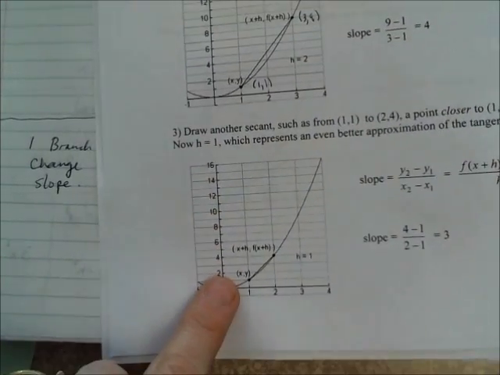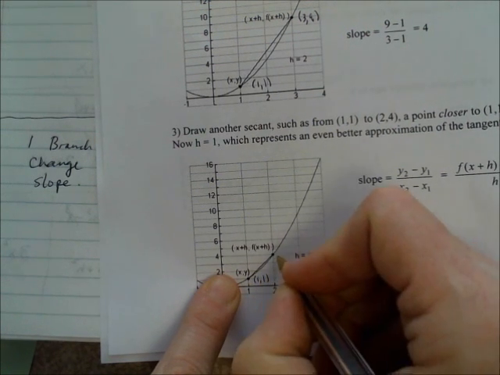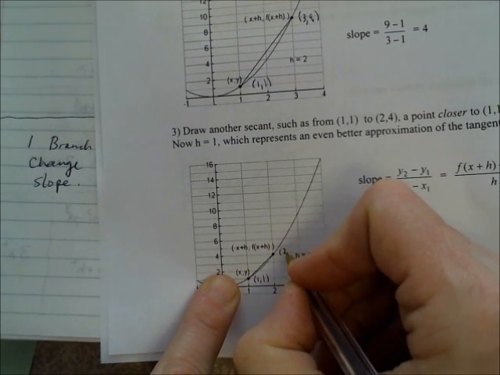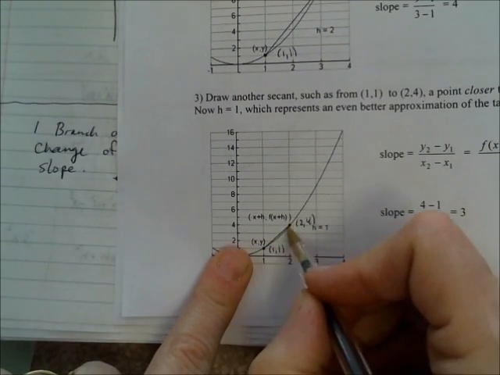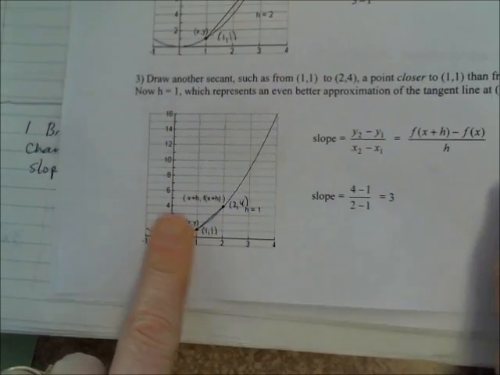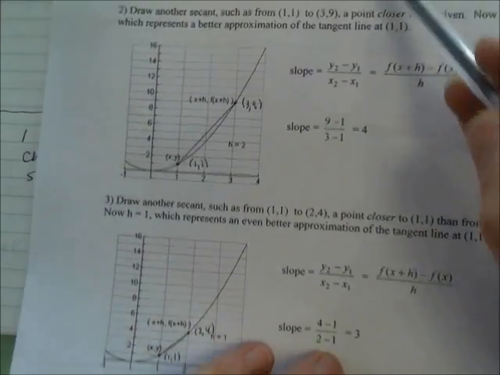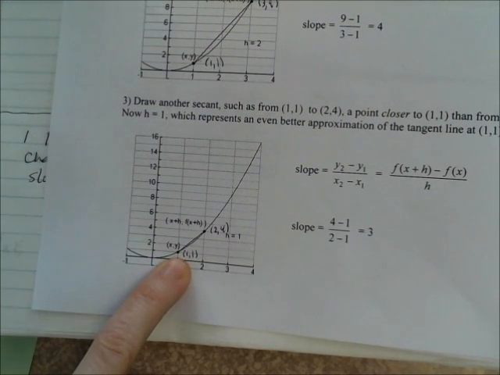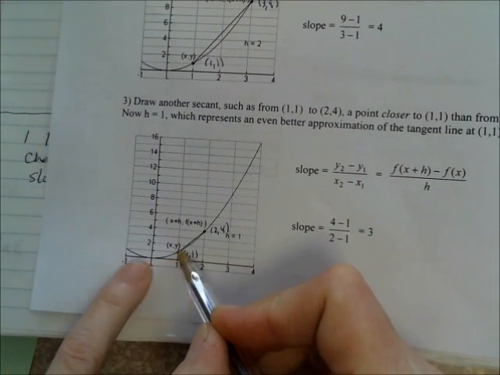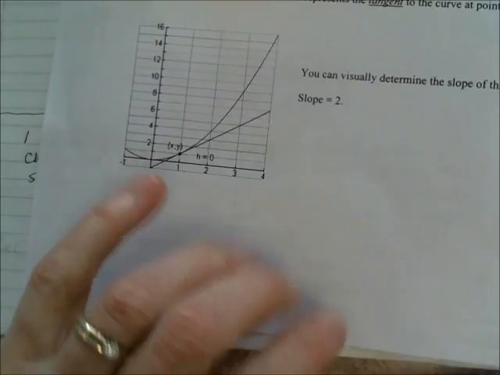And now we're going to slip down further, closer to this point 1, 1. This point here is 2, 4. Now we calculate the slope of this secant line, rise over run, and this slope becomes 3. So you can see that the slope went from 5 to 4 to 3, and we're getting closer and closer and closer to the actual slope of the tangent line here at 1, 1.